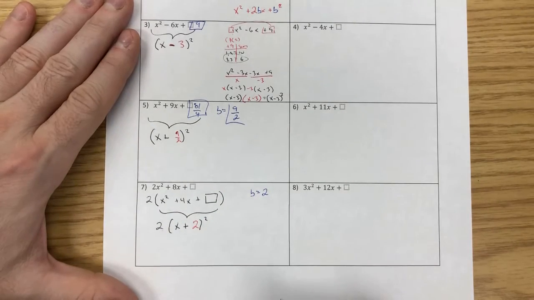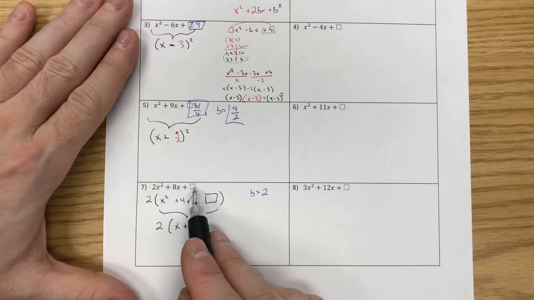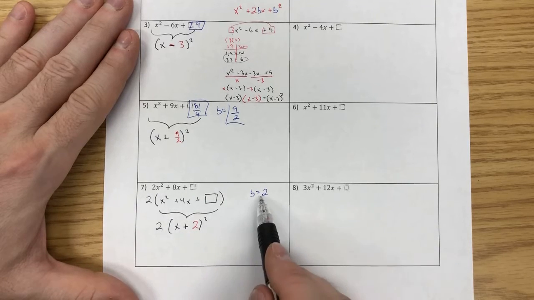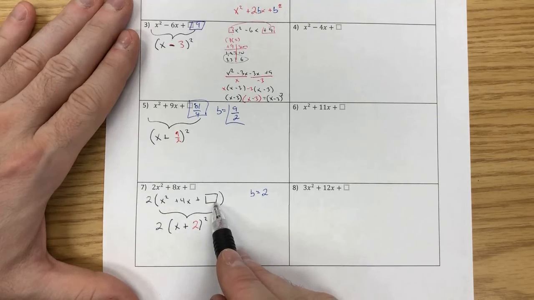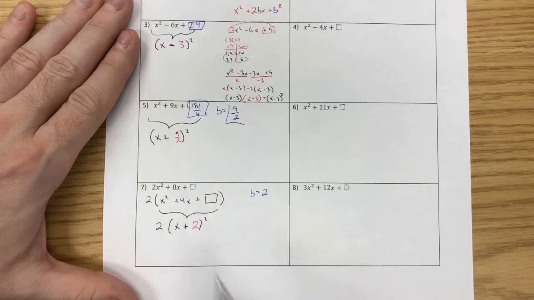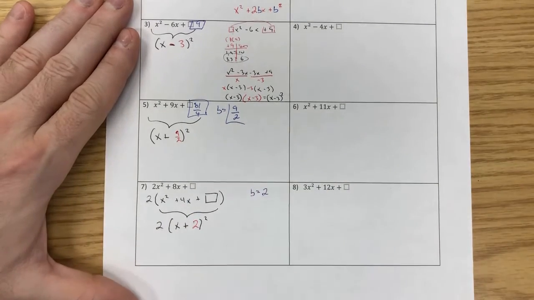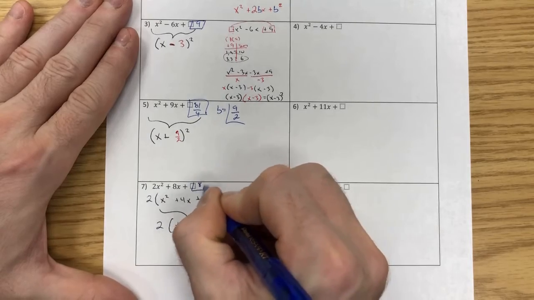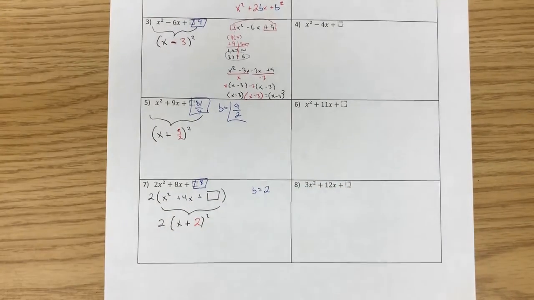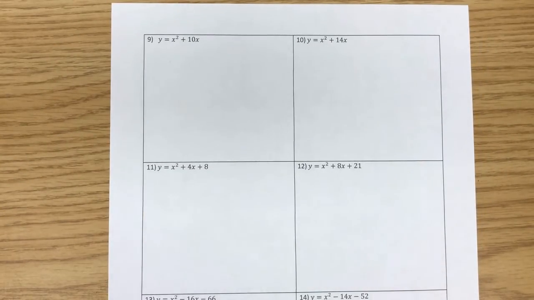There we go. Now, so what did we actually add? Well, if my b is 2, that's a 4. Distribute that back in, I get 8. There we go. So now that we've kind of seen it in action a few times, let's go ahead and give it a shot with an actual equation. And so this is an equation in standard form, and we want to put it in vertex form using the skill that we just learned.